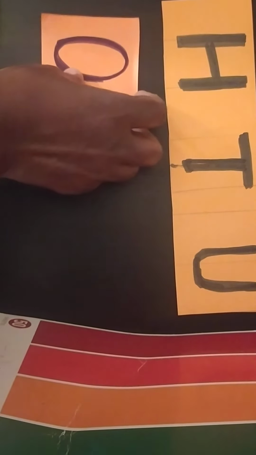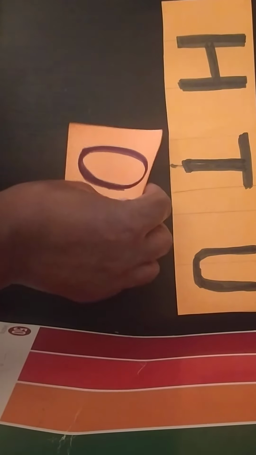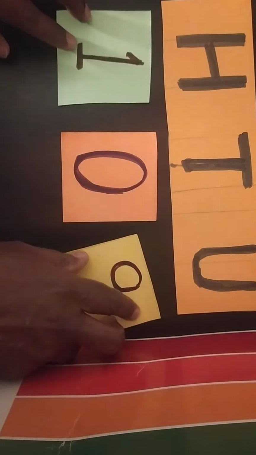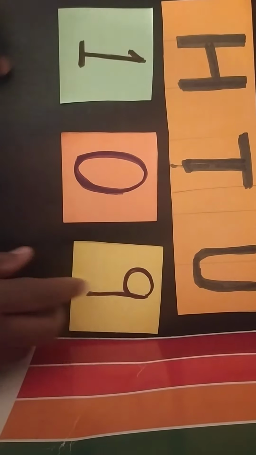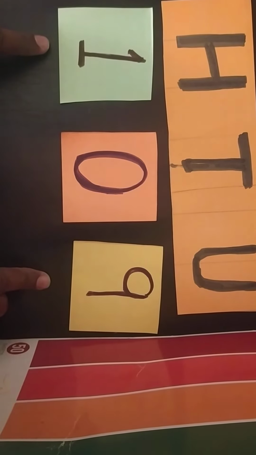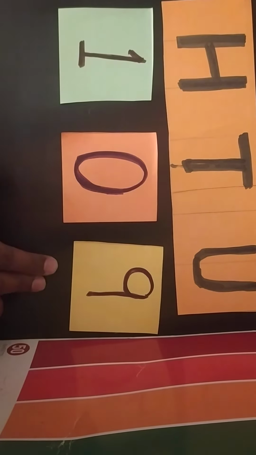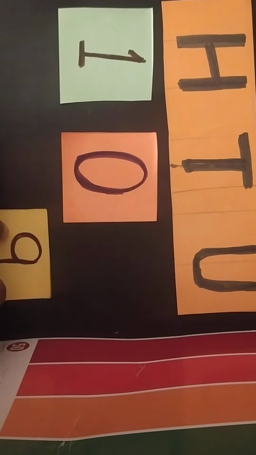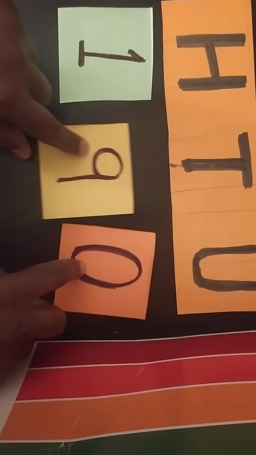So, let's start with 0 in tens place. Let 1 go to the hundreds place and 9 will come to the units place. So here you have the first number, 109. Let's switch the tens and the units.